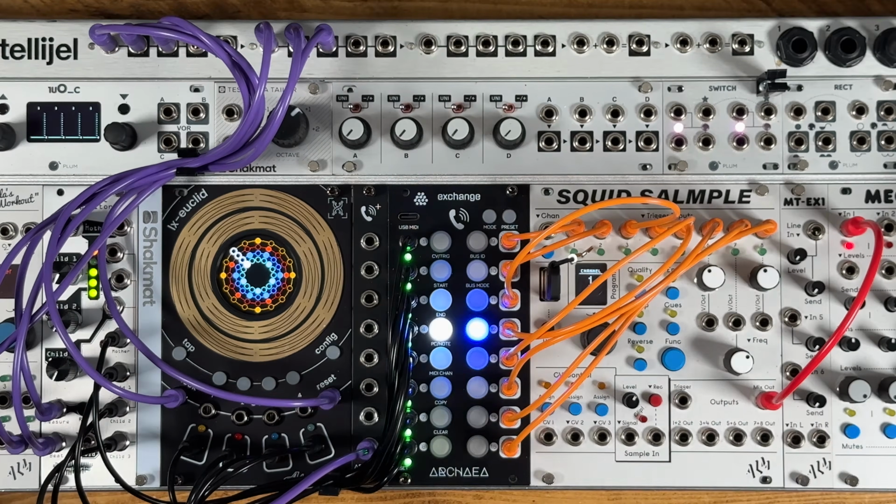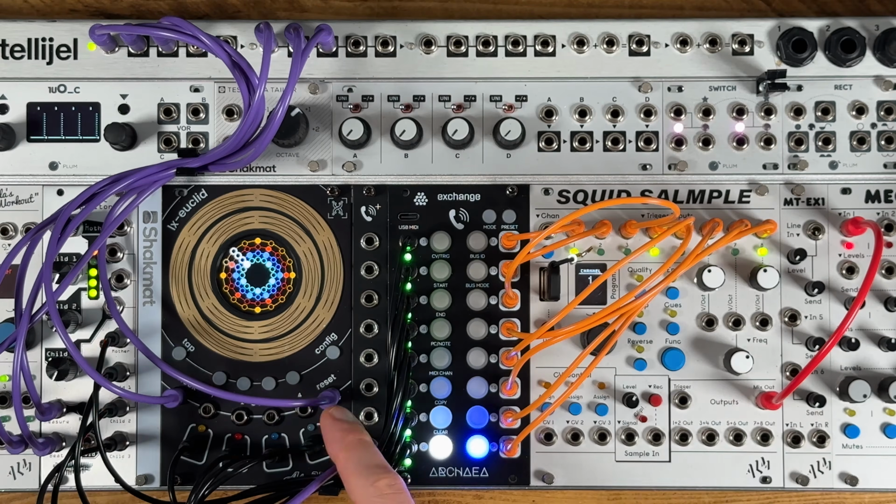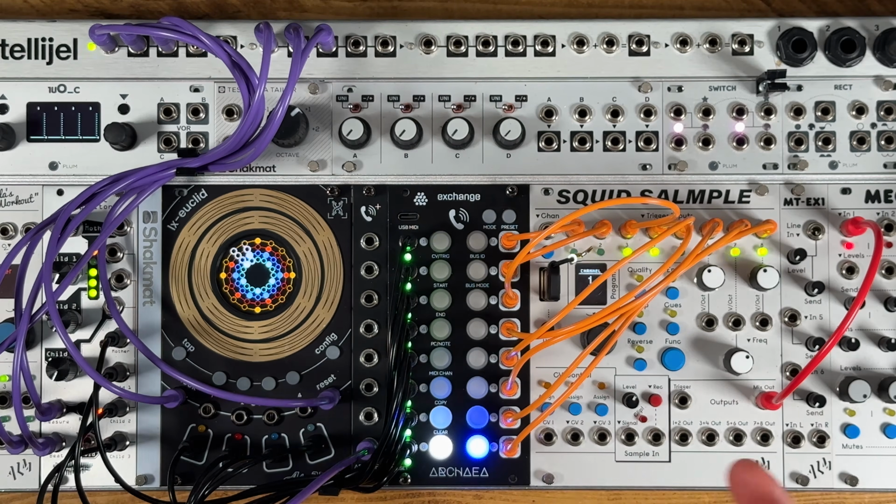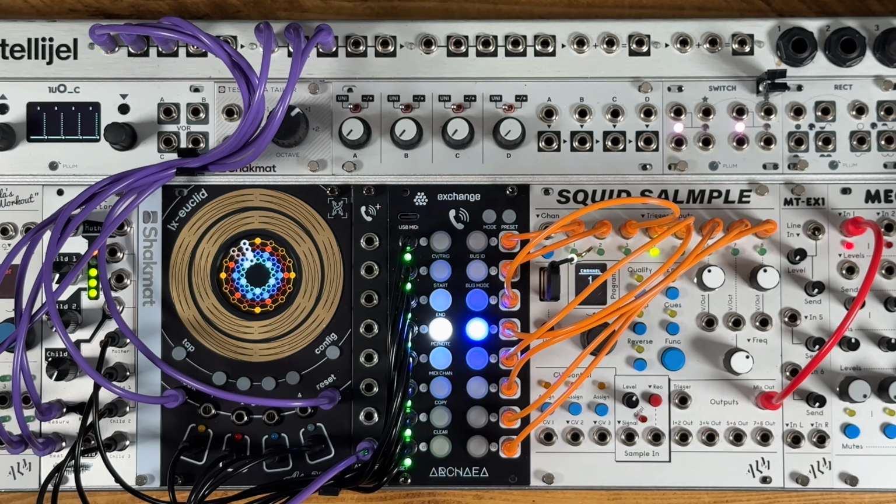And if I get this going again, I'm hitting a trigger every 2 bars into here from PAMS, which is going to toggle between the two. So we're just alternating between the fuller version of the sequence and the sparser version with a few triggers muted.